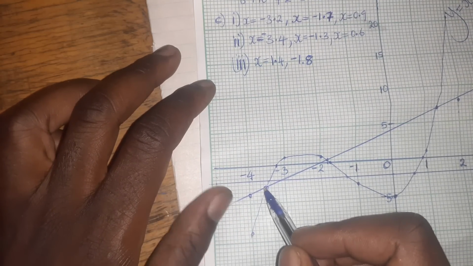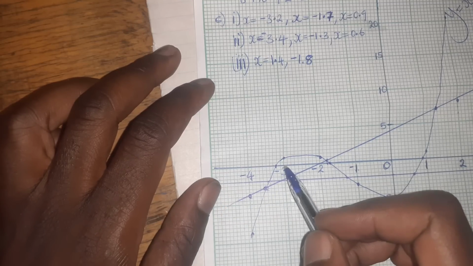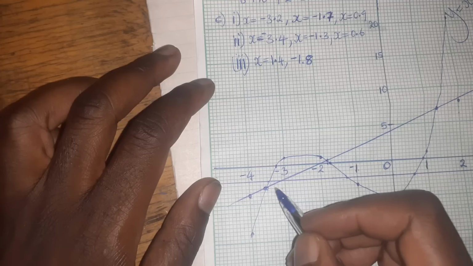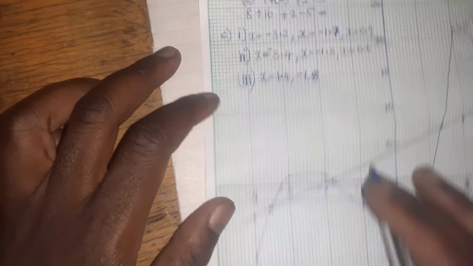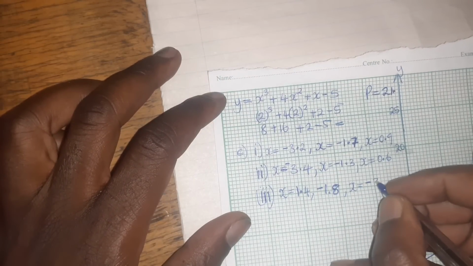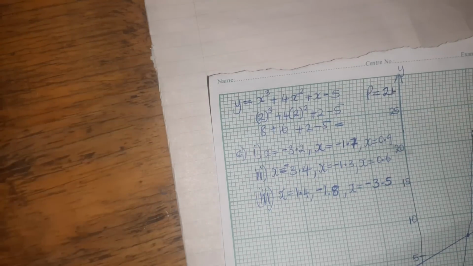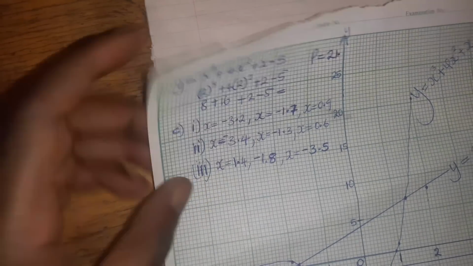What is this point? We are coming from this side. So we say negative 3.1, 2, 3, 4, 5. Okay. So one of our answers is x is equals to negative 3.5. Okay? So, I hope I have explained this.